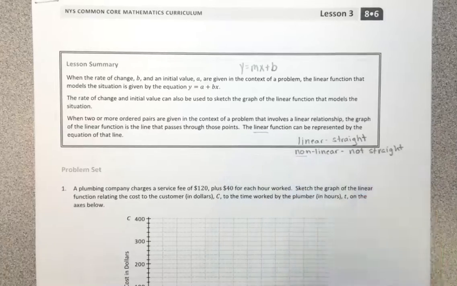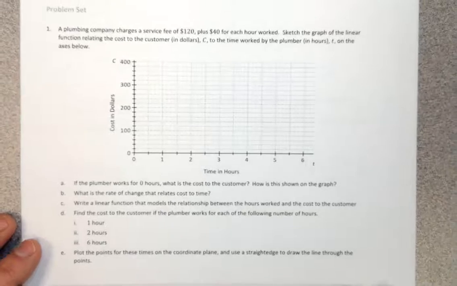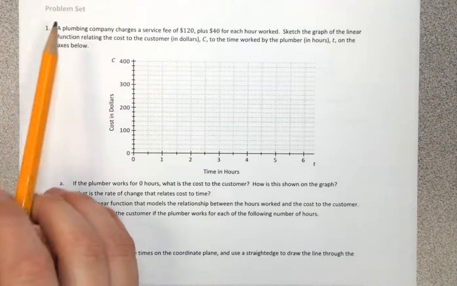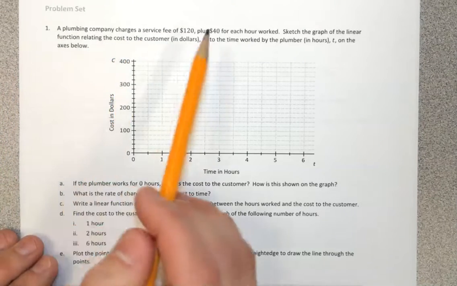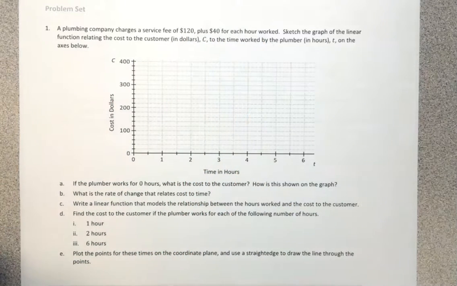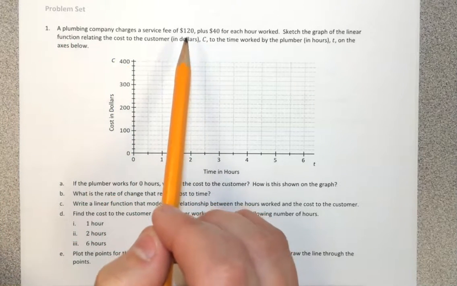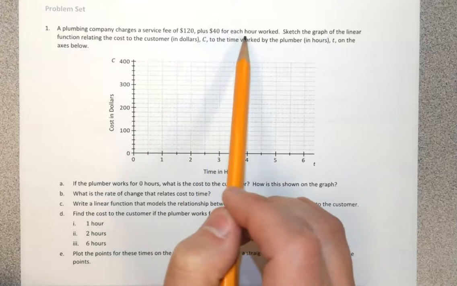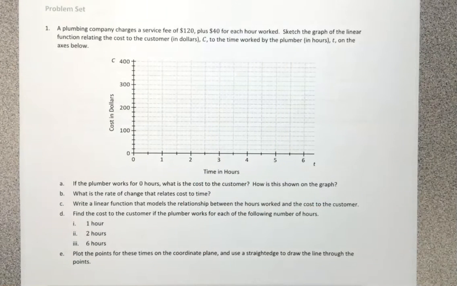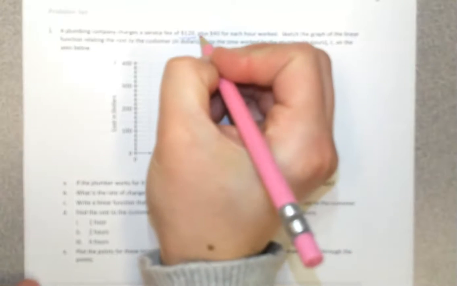This prefix means not. Okay, so now that we reviewed that, let's actually look at number 1 of our problem set. It says here, number 1, a plumbing company charges a service fee of $120 plus $40 for each hour worked. I'm going to read that one more time. A plumbing company charges a service fee of $120 plus $40 for each hour worked. Now, there's a lot of important information there. I'm going to highlight just a few things. They have a service fee of $120.